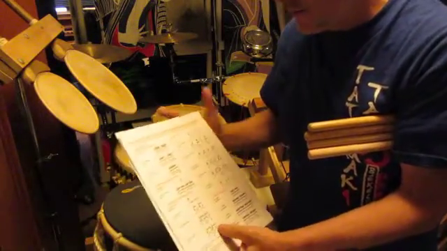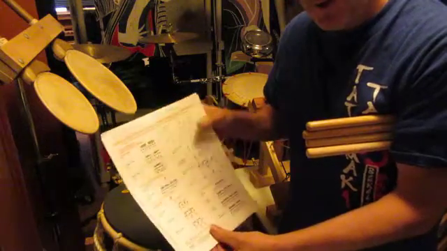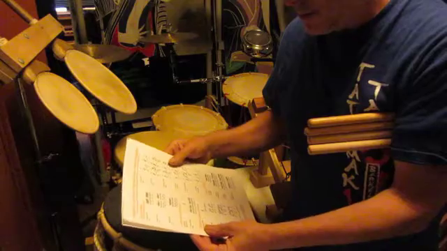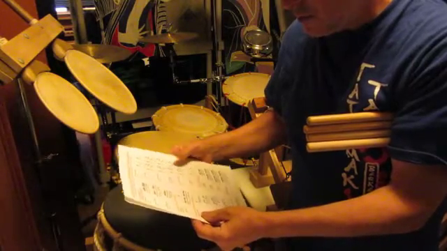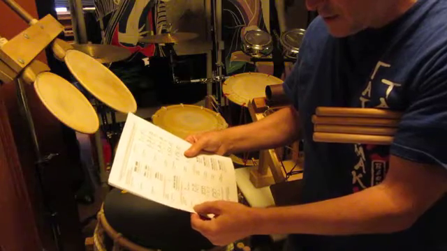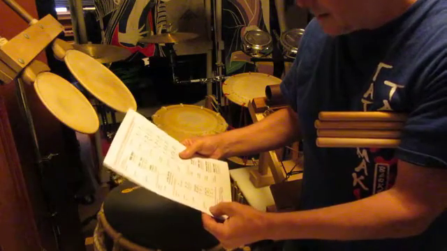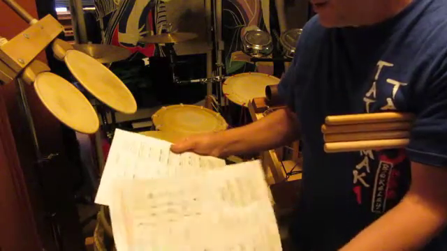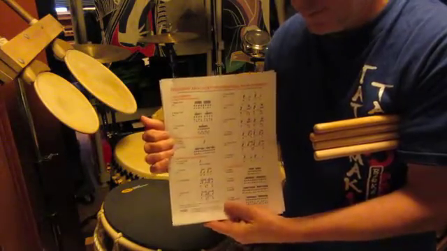You could go to the Percussive Art Society, download a PDF file with all 40 of them, and they're numbered. So for example, the 5-stroke roll they have down on here is number 7. 9-stroke roll is number 10. So you could look them up on this list. So check out Percussive Art Society.